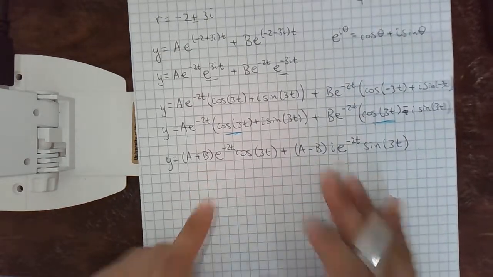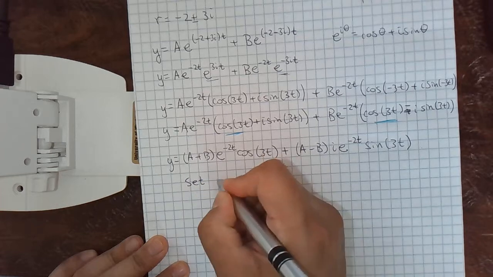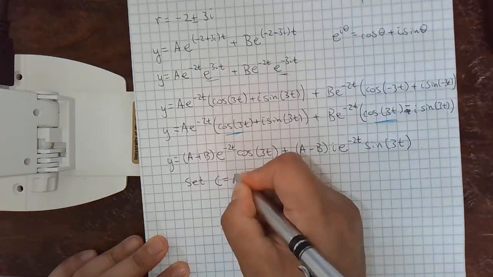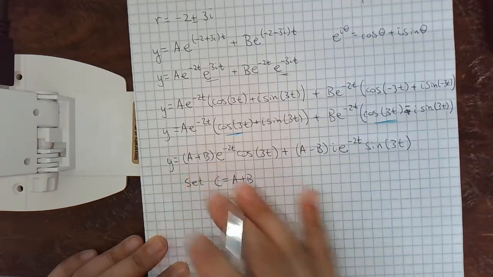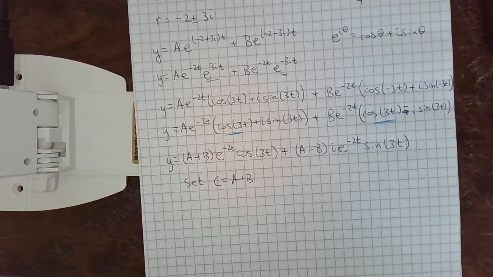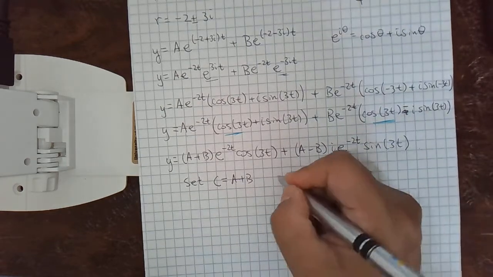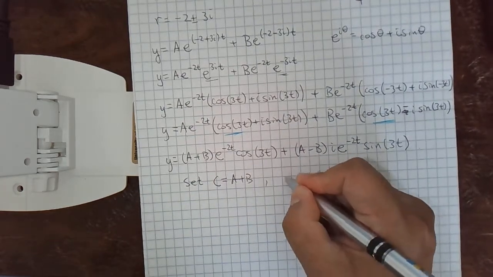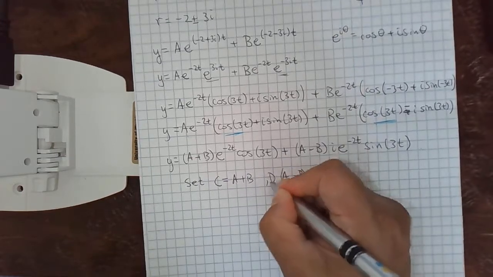Okay, great. Now, we're going to do a trick. We're going to set c equal to a plus b. If a and b are just any constants, and actually a and b can be complex, we're just going to set a plus b to be c, and a minus b times i to be d.